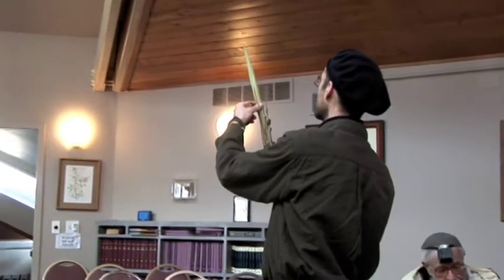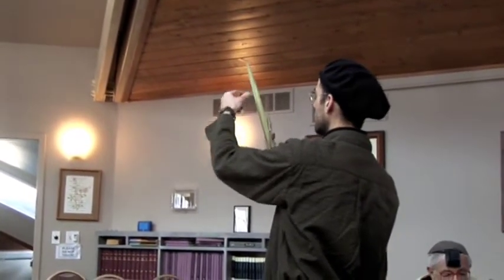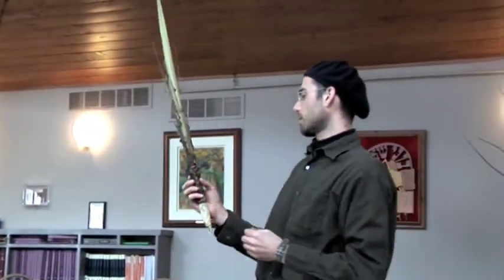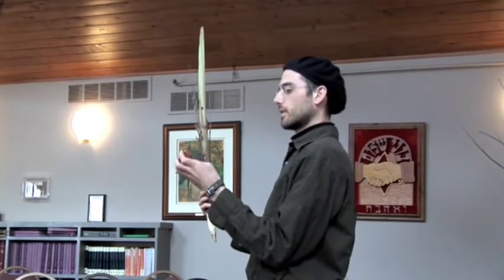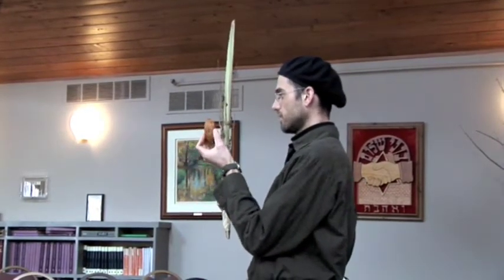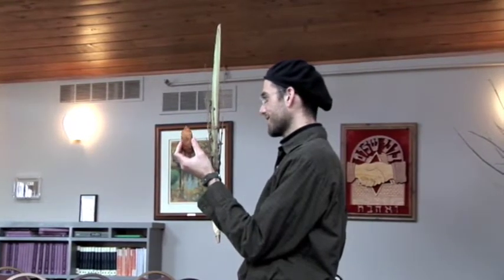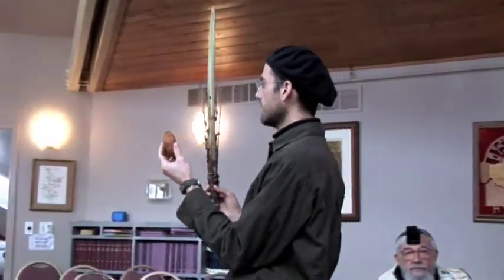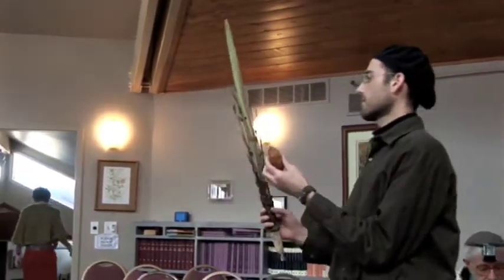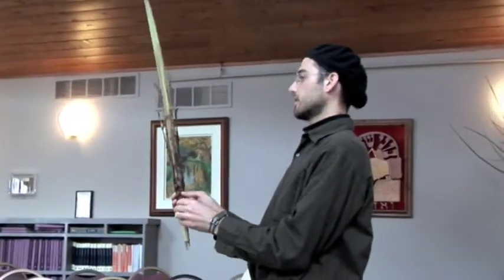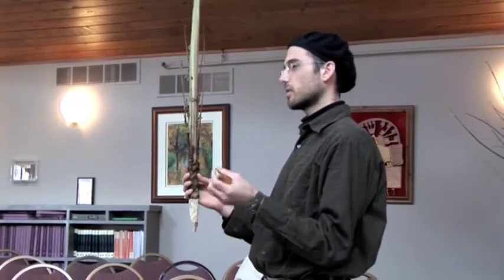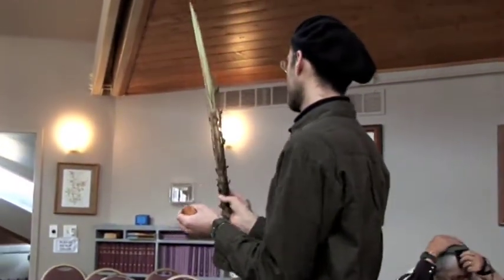This is a date palm branch, which is called the lulav, L-U-L-A-V. It's a Hebrew word from the Bible, and this is a citron. It's in the lemon family, and it's called an etrog in Hebrew. Etrog, E-T-R-O-G. And this lulav is old. It's from this past early fall when the festival of Sukkot fell out, and so it's kind of withered.